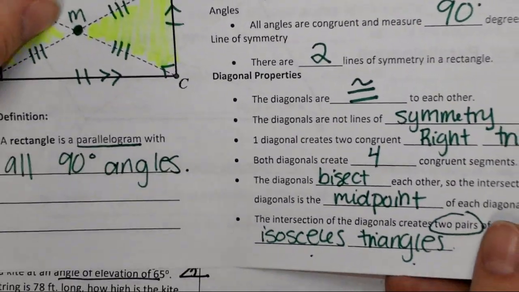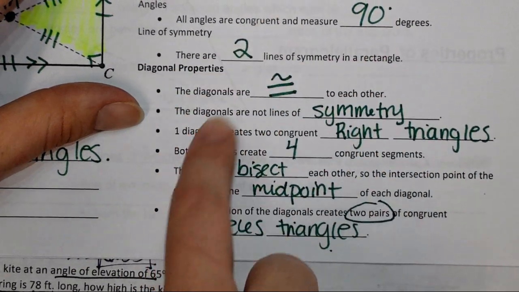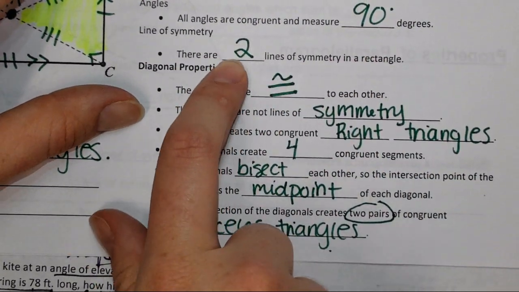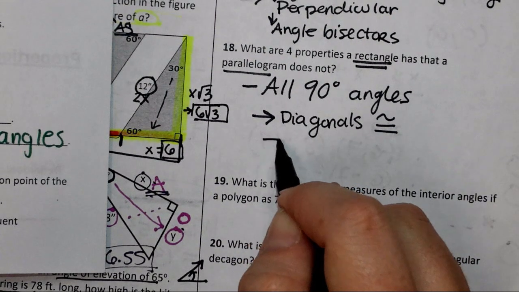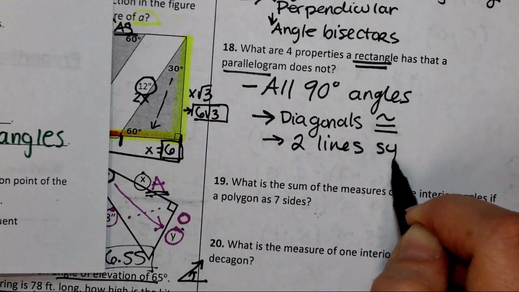Okay, so here's our notes for rectangles. Something I forgot is that rectangles also have 2 lines of symmetry. Parallelograms don't have any lines of symmetry. Okay. 2 lines of symmetry.